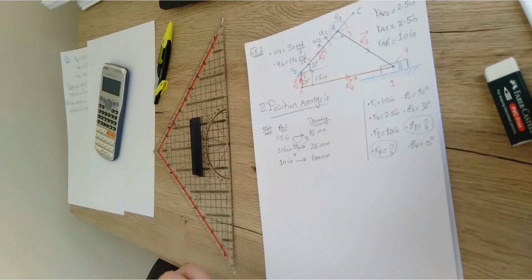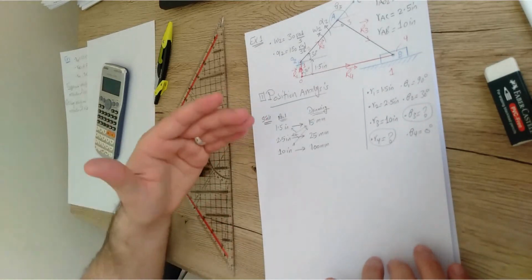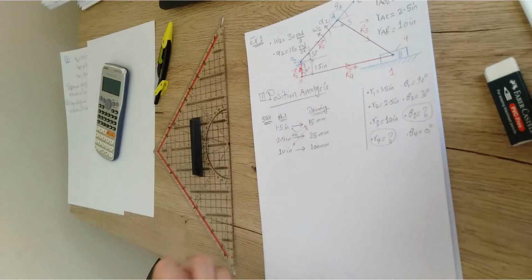So we already end up with the scale, and this is the dimension that we're going to use for the drawing. It means that the 1.5 inches will be represented by 15 millimeter, and so on for the 2.5, and the 10 inches will be represented as 100 millimeter. Make sense? So this is for the scale.